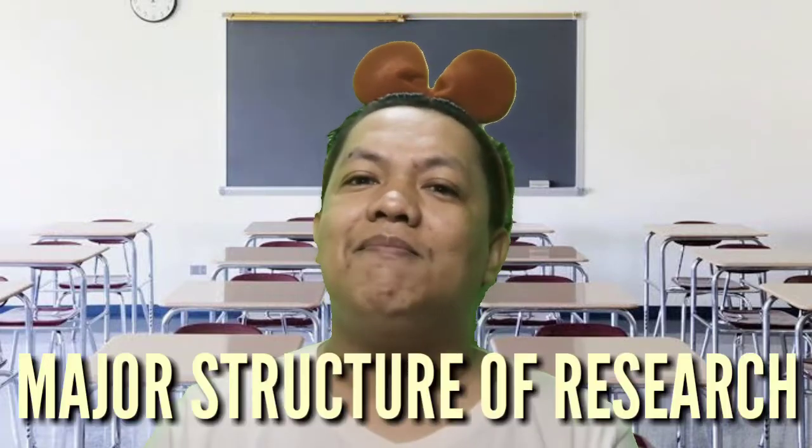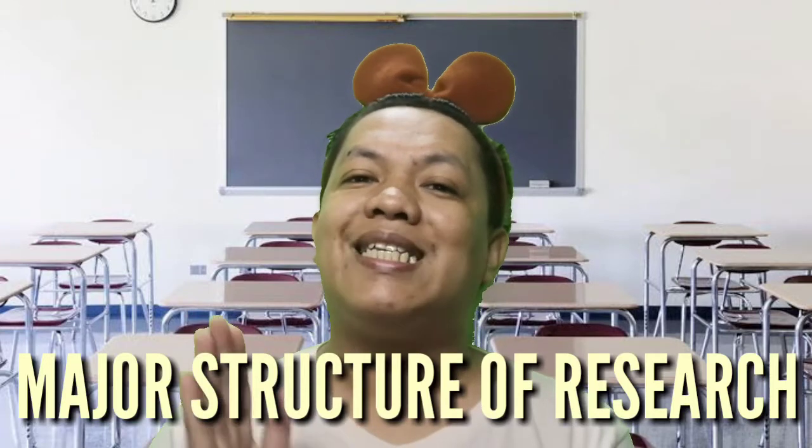And for today's content, I will discuss to you piece by piece, clear by clear parts or structures of research, and what are the things that are only needed to be indicated or to be written in every structure or in every section of research. So again, everyone, topic for today: major structures of research or sections of research, and what are the things indicated or to be written per section of research.